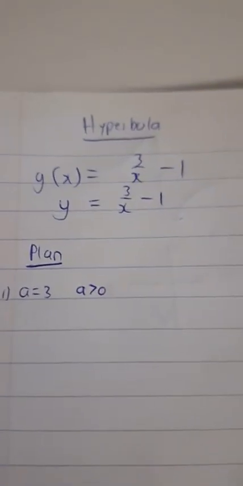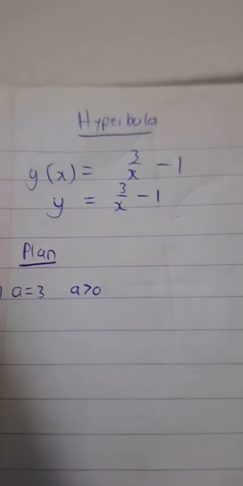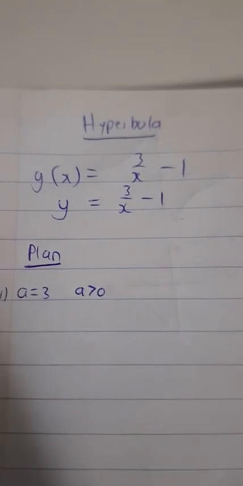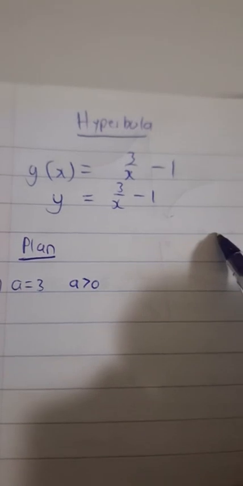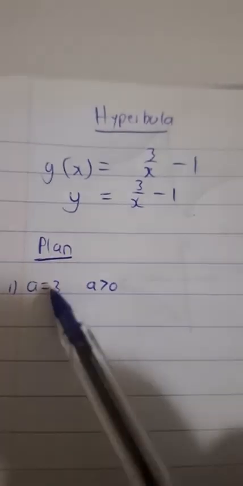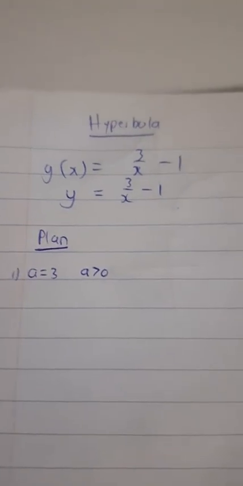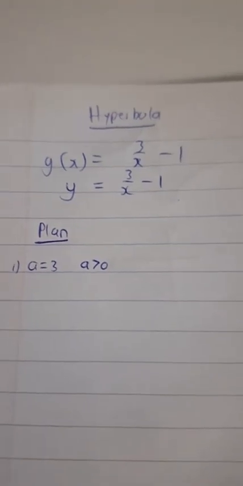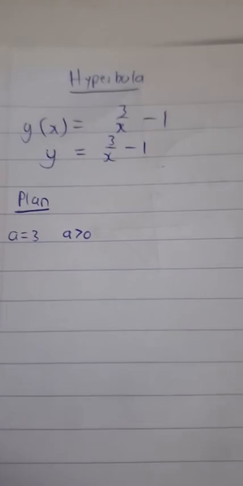It would be so good if you would let me know in the comment section. Which quadrants? A is 3, meaning a is greater than 0. Do you guys still remember which quadrants we said this function would exist in? Because it helps, before we even jump in, to actually have an idea.